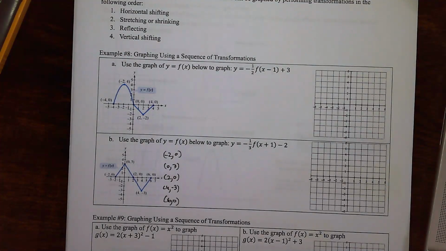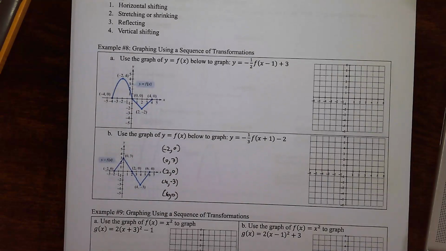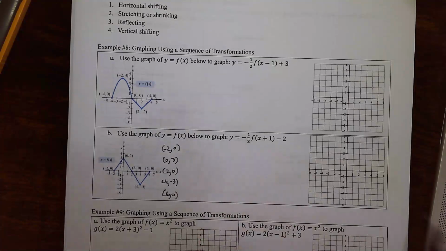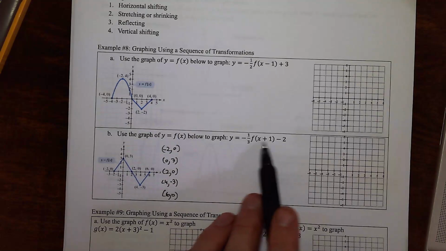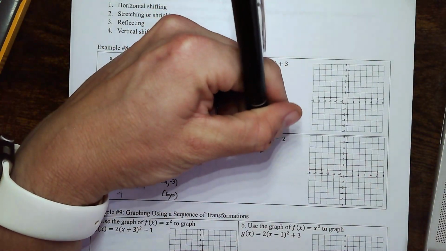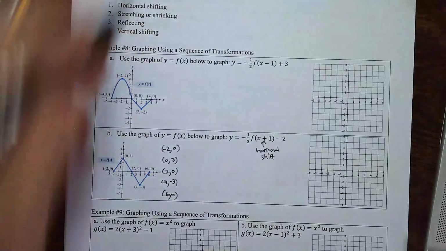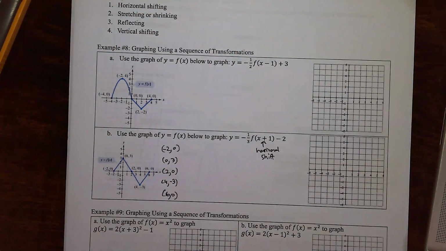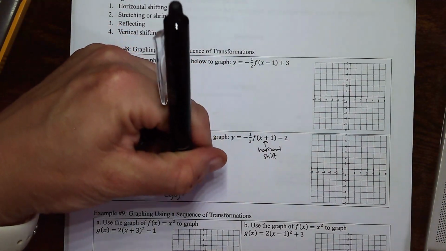So the first thing I'm going to do is a horizontal shift. What is a horizontal shift? A horizontal shift is whatever you're doing to the x. So the horizontal shift's right here. The first thing I'm going to do is add 1 to each x.